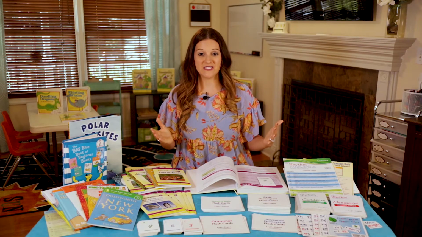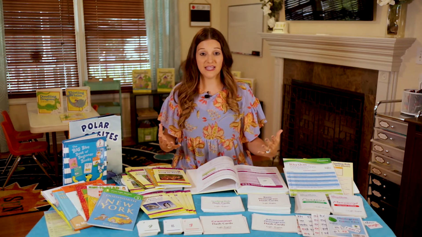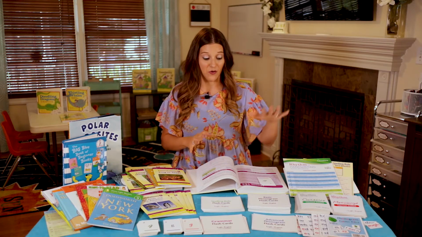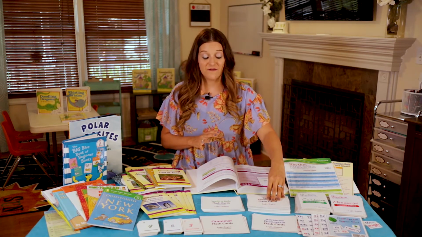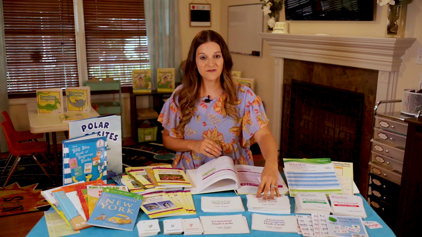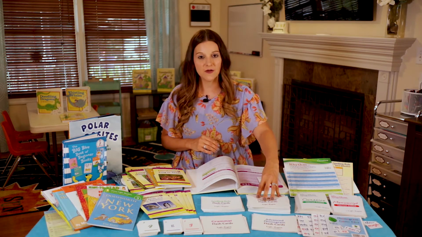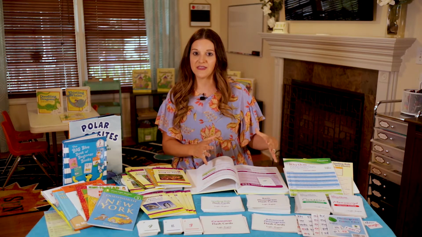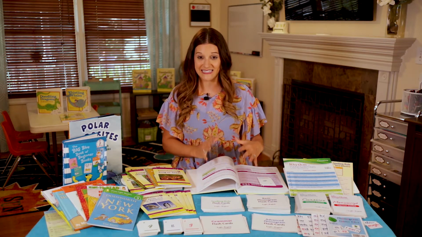When reviewing those advanced phonograms, I did want to note that there is not a colorful picture book for Foundations Level D, like you saw with the Doodling Dragons, the Whistling Whales, and the Knitting Knights. That being said, you can pull out those books that you originally went through, because during Foundations D, you're still spending time going back through all those basic phonogram flashcards, reinforcing those, making sure the student does not forget any of them. So those picture books are great ways to practice and reinforce those phonograms, but there's not a separate picture book that you'll get as part of the Foundations D set.